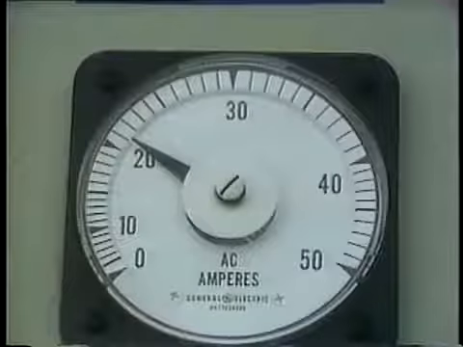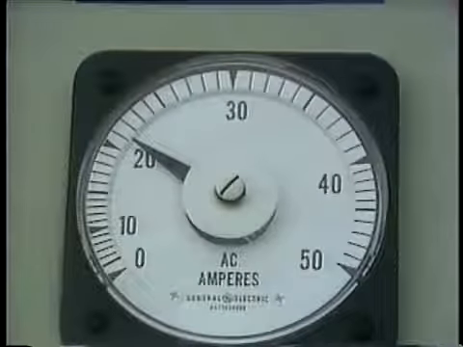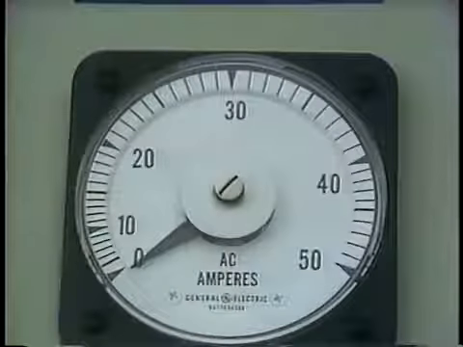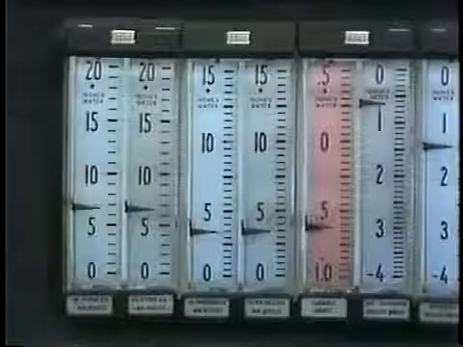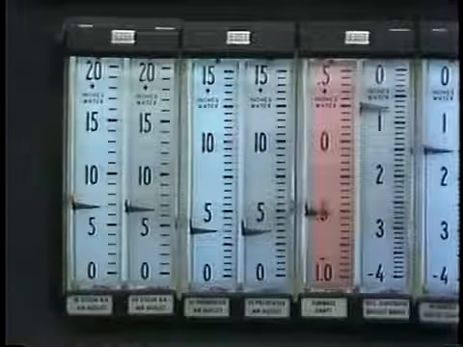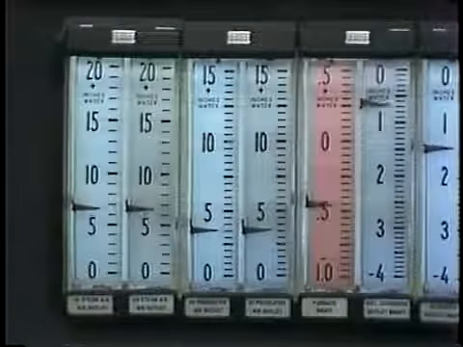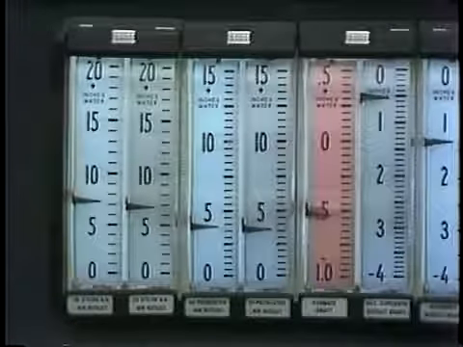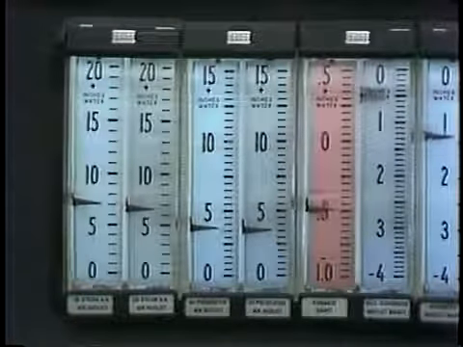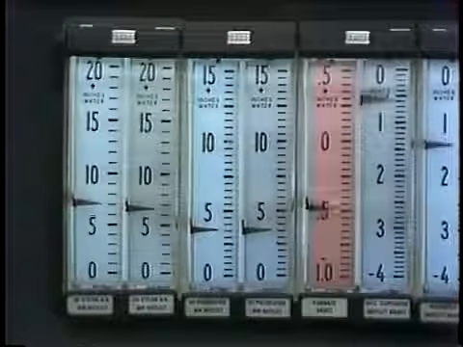There are a number of indications that can alert an operator to problems with the FD and ID fans. If the drive motor is the source of the trouble, the amp meter indicator on the control panel will show a loss of motor amps, and the draft gauges will indicate a decrease in the boiler pressure. If the problem is associated with the damper controller, the operator will not be able to control air or gas flow through the boiler. This will also be indicated on draft gauges.